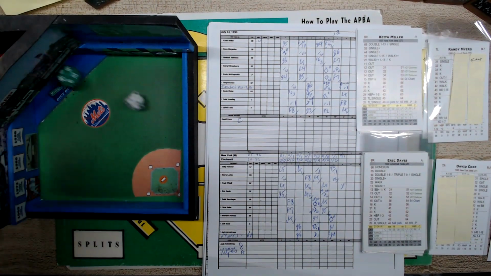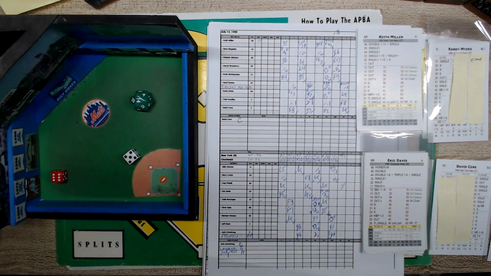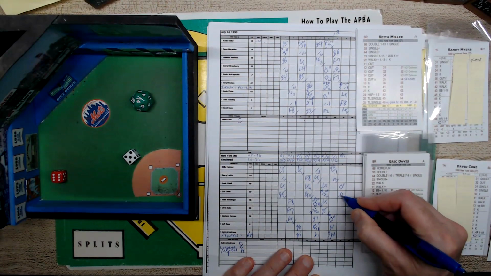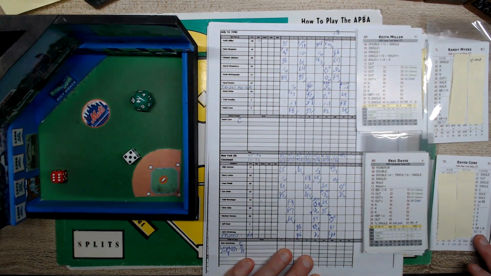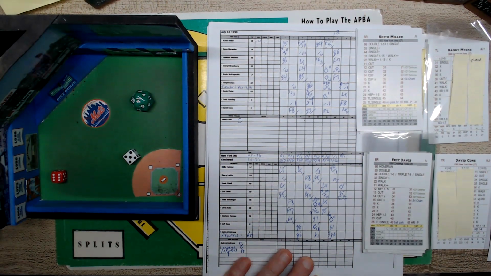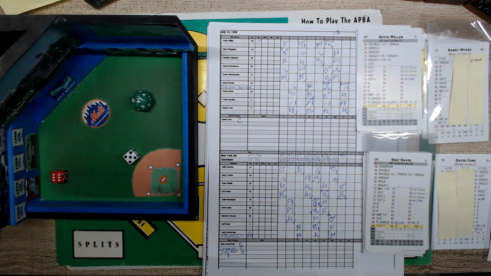Eric Davis is next. Pitch to Davis. A 65. That's a drive way back. And that ball is gone. Game is tied. Eric Davis, and I told you that before, he's got good power. And Cone gives up the long ball, 1-18 on David Cone. So he's definitely susceptible to the long ball, and that's going to be it for David Cone. Yikes. Game is tied at 5 apiece.